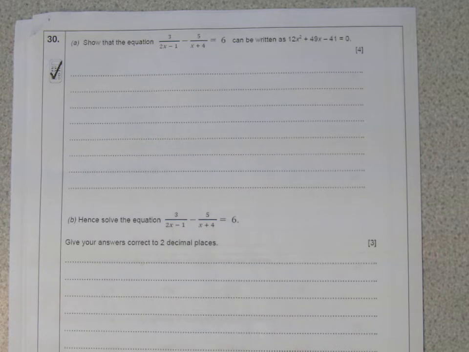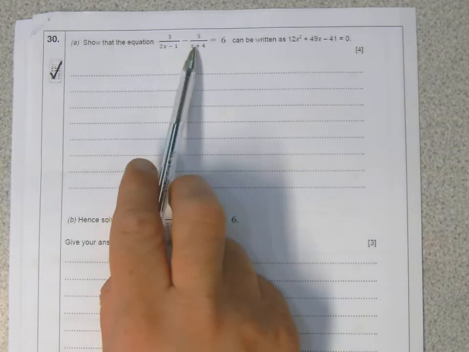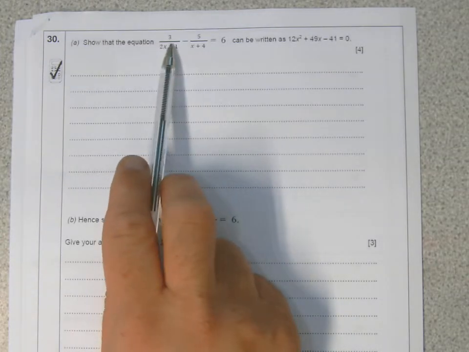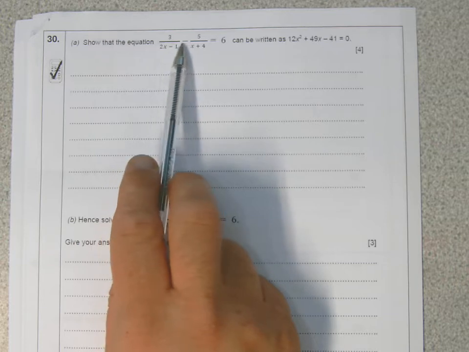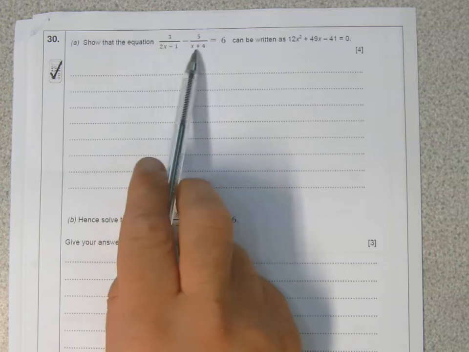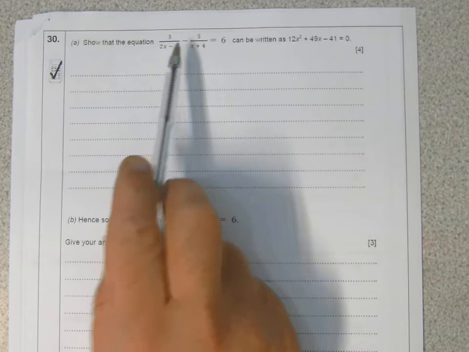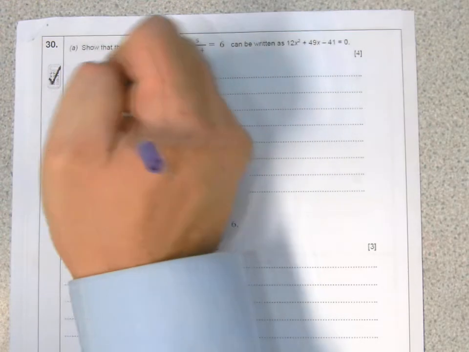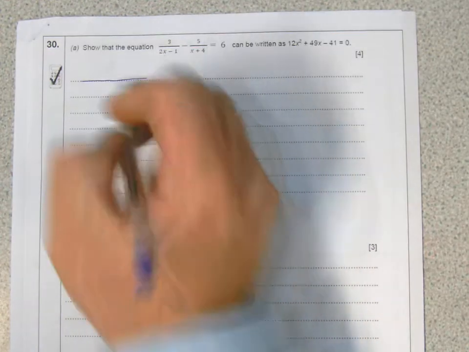Okay, show that the equation we've got here can be written as a quadratic, right? Now, of course, we've got algebraic fractions. And what we need to do, just like we've done in other questions, when we're taking away fractions, just like adding fractions, we must get the bottom terms the same. So we need to get a common denominator. And the common denominator would be that times that, right? That's how you do it.